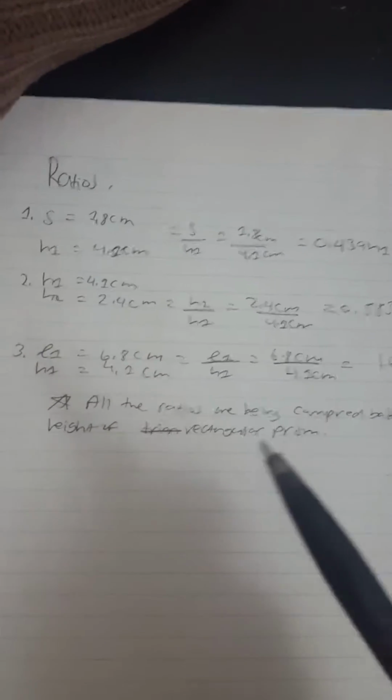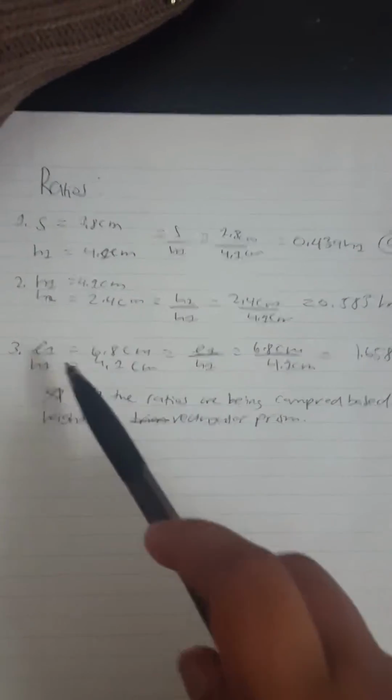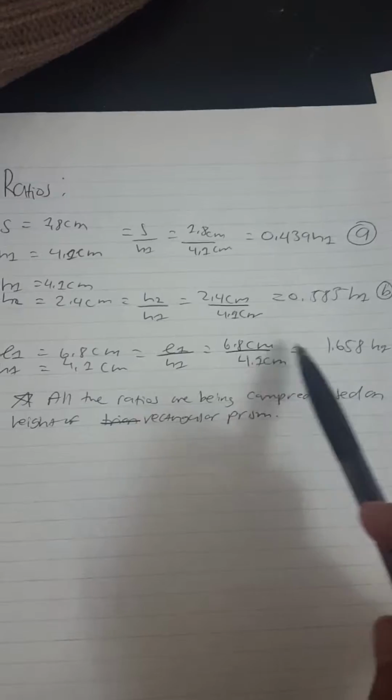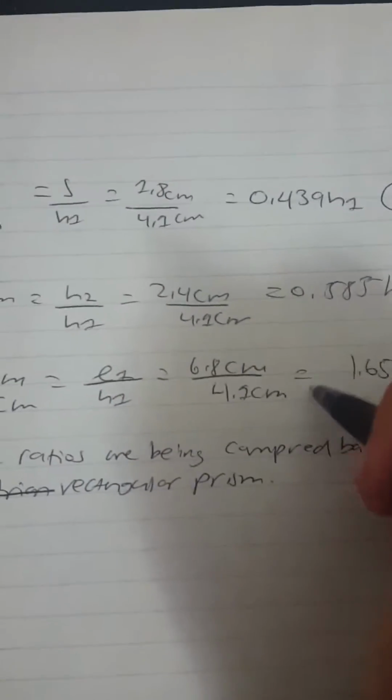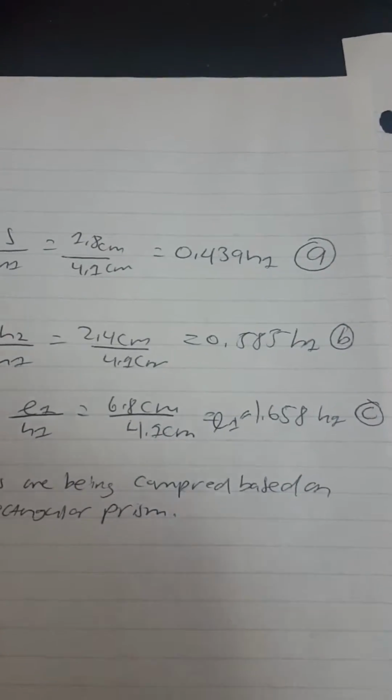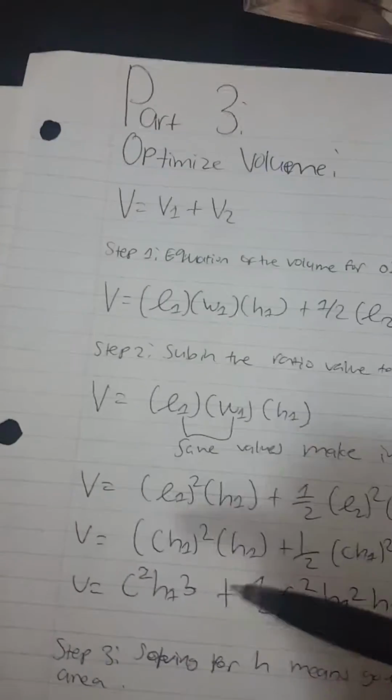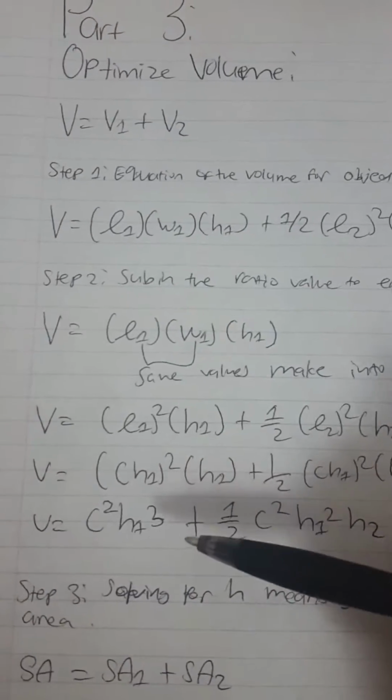If we go back over here, we see that L1 is equivalent to this ratio. So essentially, this equals L1. What I'm going to do is make this equal to L1. So L1 will now become C H1.